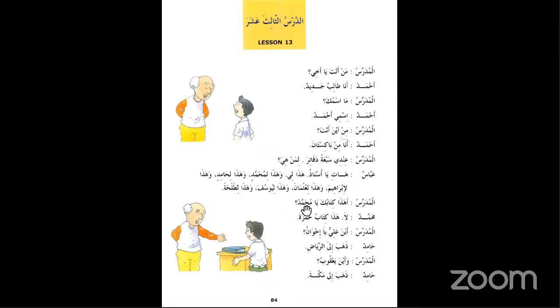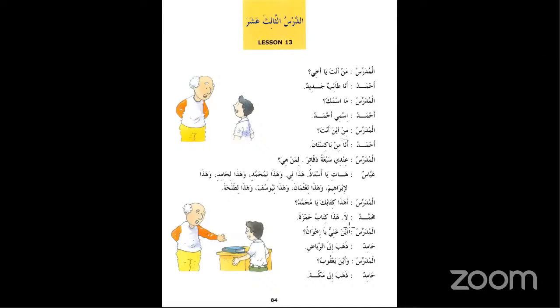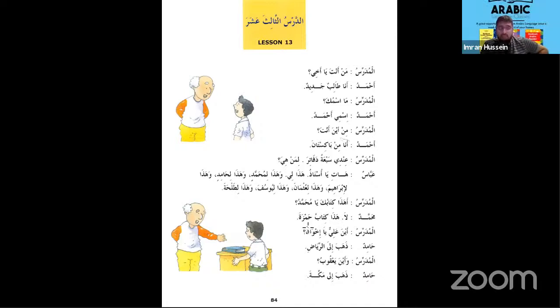Haza kitabuka ya Muhammad. Is this your book, oh Muhammad? Correct. لا هذا كتاب حمزة. No, this book is Hamza's. So you see here, Hamzatin, it should be Hamzatin, but because it's a dipto, it's getting a fatha when it should be getting a kasra tanween. So la haza kitabu Hamzata, correct?